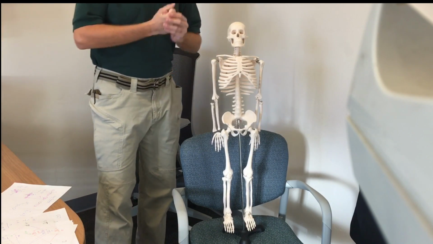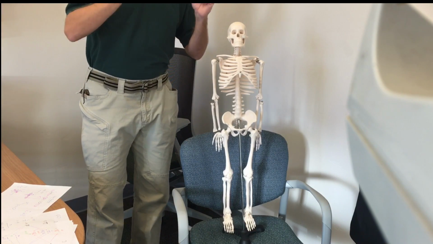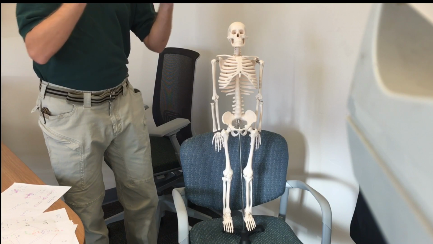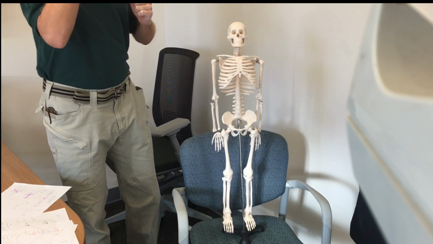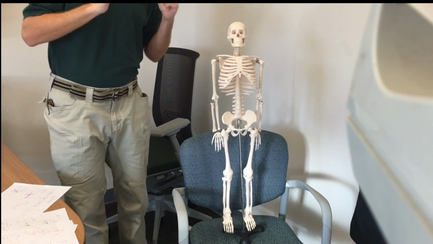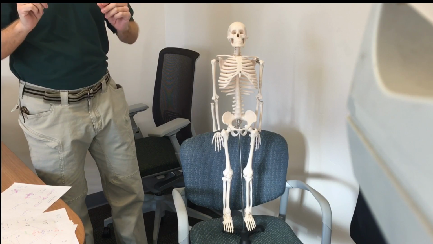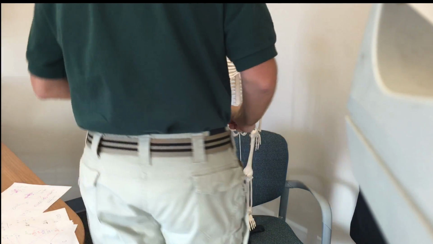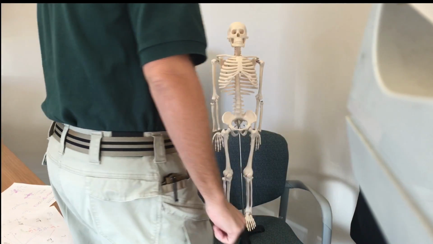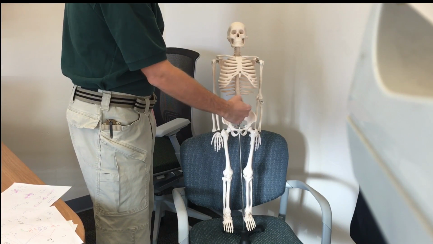Whenever we're pointing out features on the right versus the left side of the body, we always go with the patient's right and the patient's left, not your right or your left. It is very important, because when I'm looking at somebody and let's say there is some sort of injury right here, that injury would appear to be on my right.